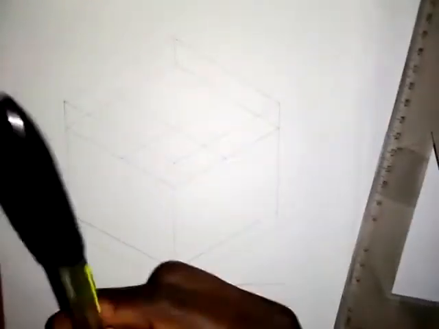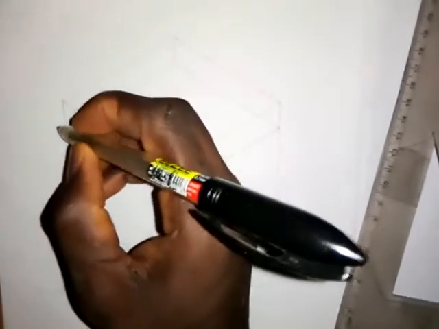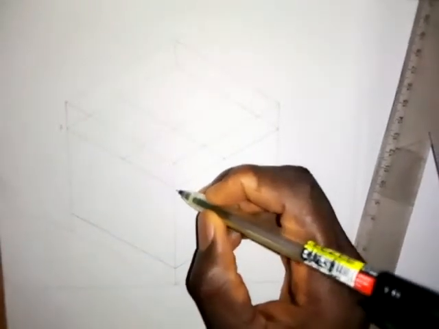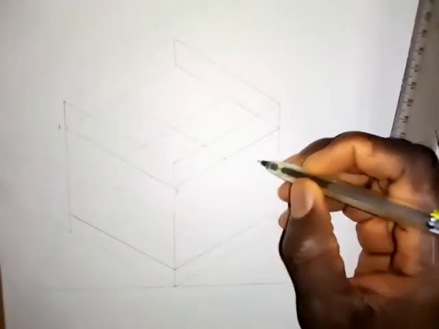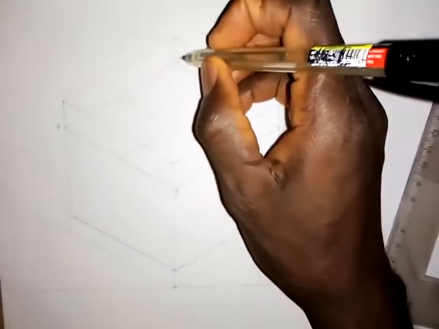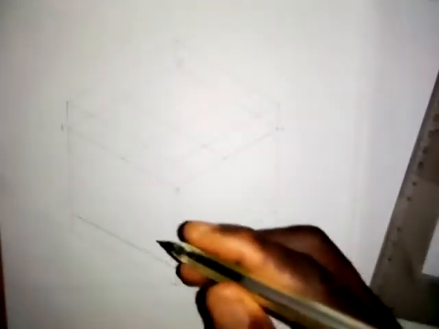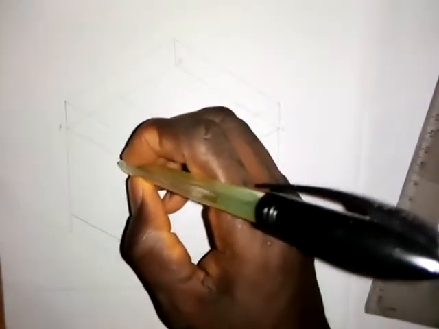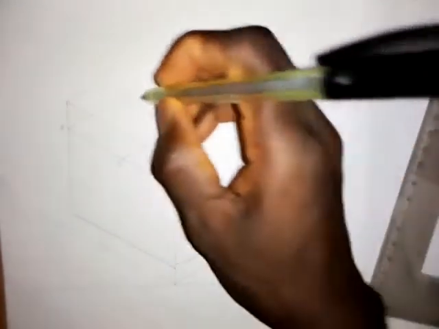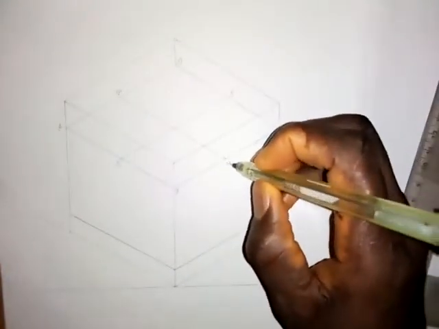Alright, so I label this as A, and this is B. So this is point C, and this is point G. So if you have watched my video on how to construct isometric circle, this should not be difficult for you. So if I call this E, F, and this is G, and this is H.